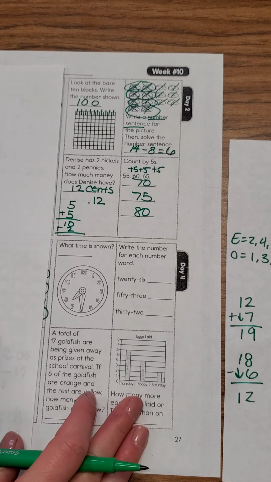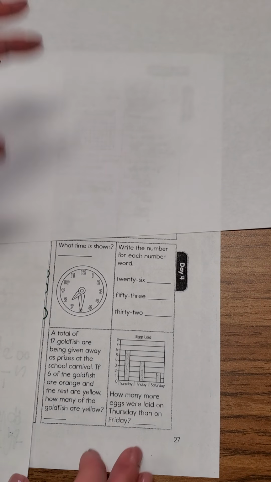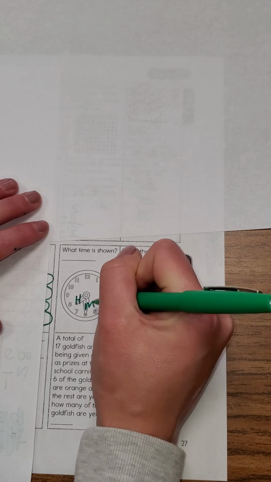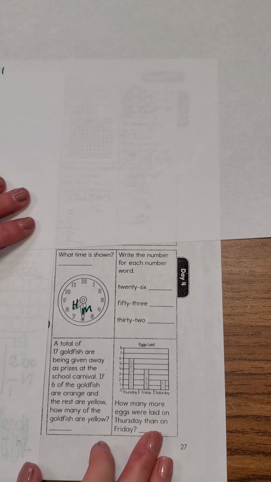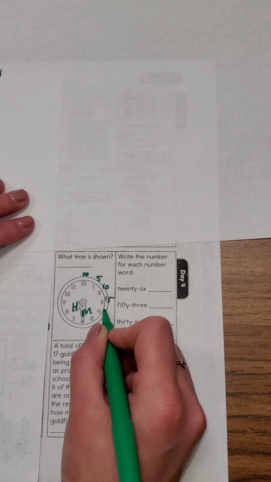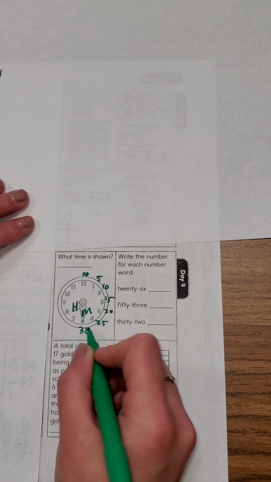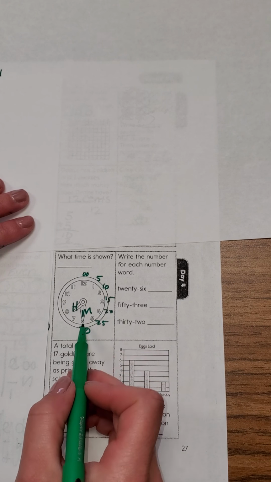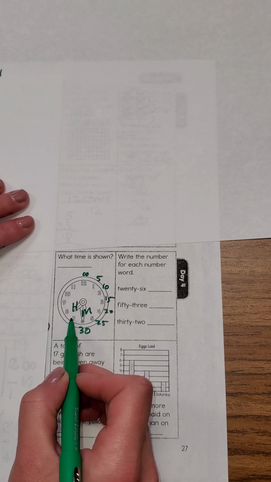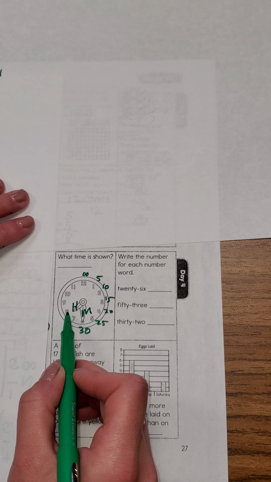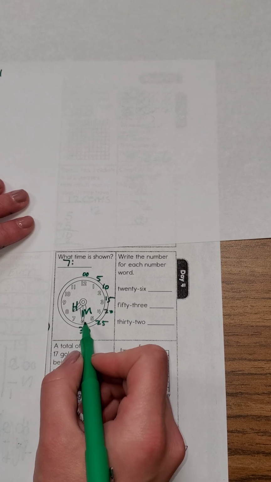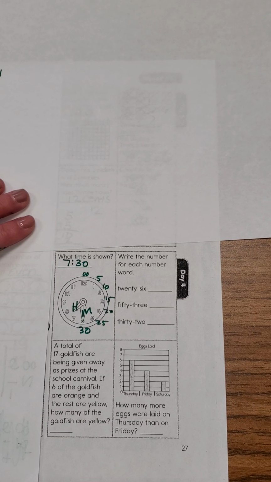Time. What time is shown? The hour hand is in the middle, and the minute hand is at our little 0. 0, 5, 10, 15, 20, 25, 30. So we're halfway around the clock, which looks like our hour hand is halfway in between 7 and 8. It is not 8 o'clock yet, so it's still 7. And our minutes are 30, 7:30.